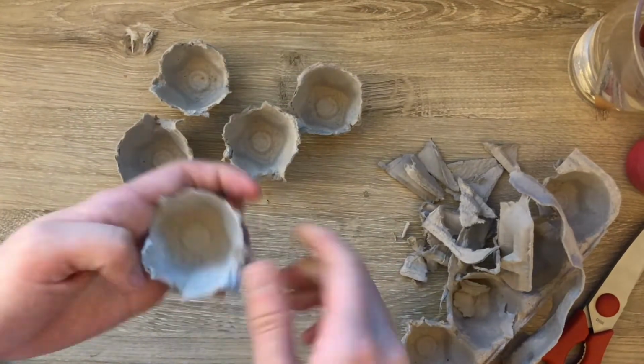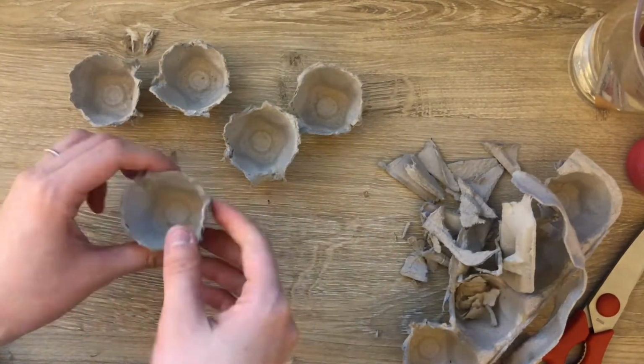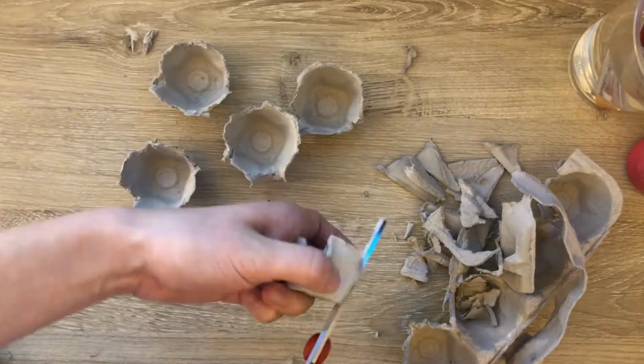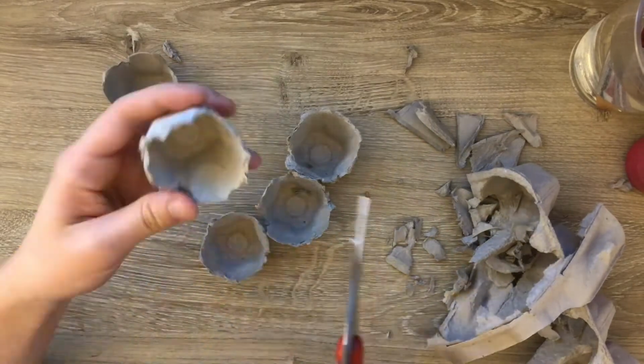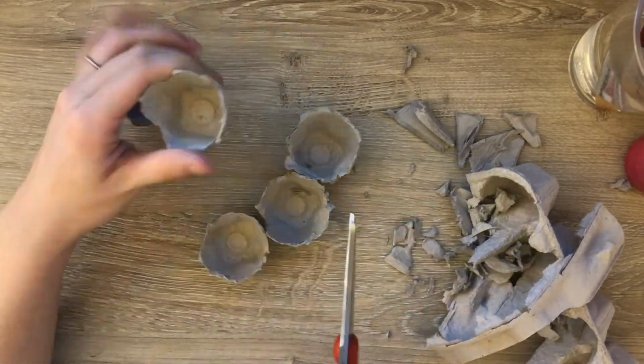Please be careful when you use scissors. You can also ask adults for help. After cutting out, round the edges by tearing or cutting. Specifically, tearing would make them look more like petals. Then let's paint egg cartons.